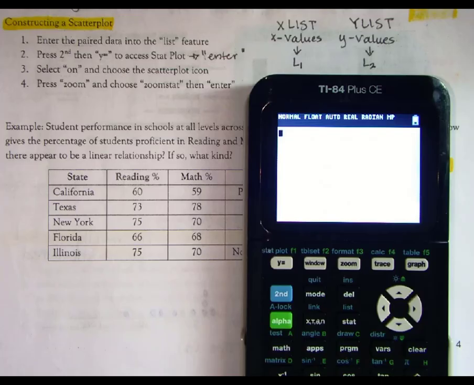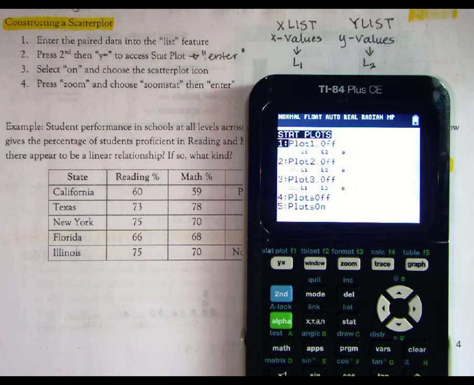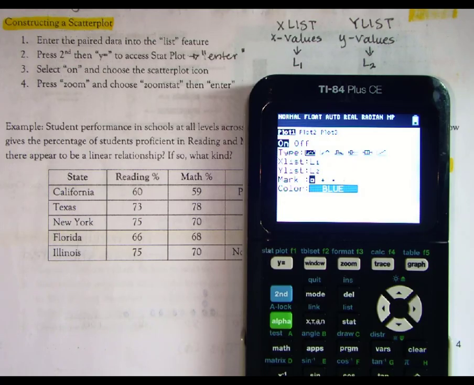Once you've entered your data into the list feature, you're going to hit second and y equals to access the stat plot. Once you're on the number 1, you need to hit enter to turn the plot on. Using the down arrow, you can go to the type of plot that you want. The first image is the scatterplot icon.